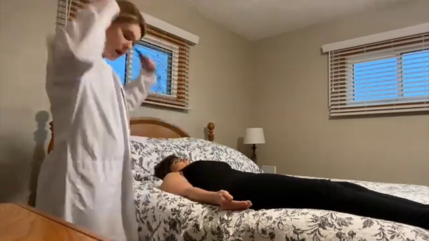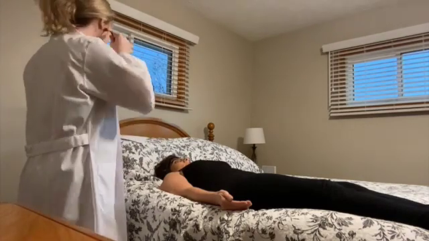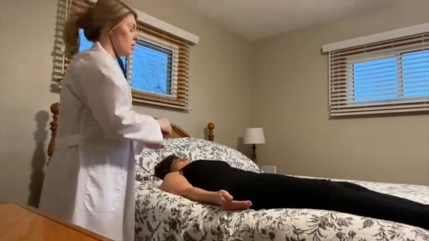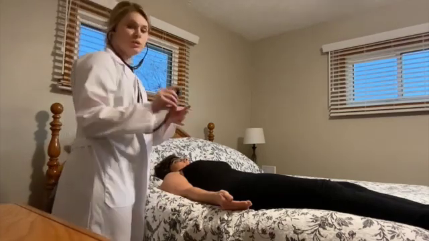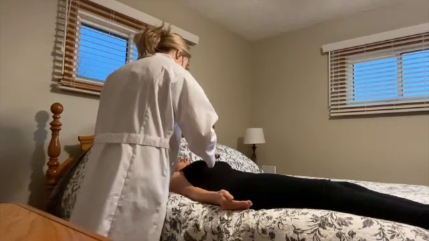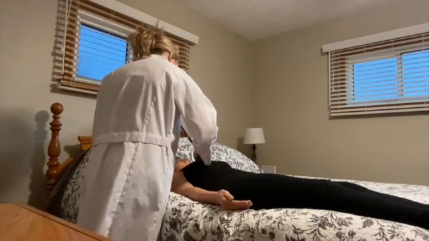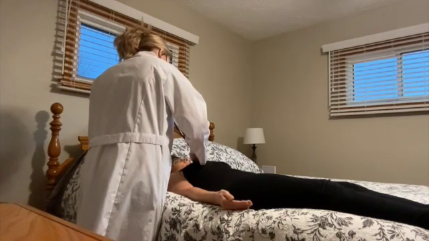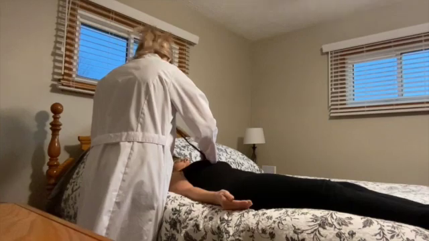Okay. So now I'm going to begin auscultating the heart. I'm going to start out with using my diaphragm just to listen to any heart sounds. Going to start at the aortic. The pulmonic.